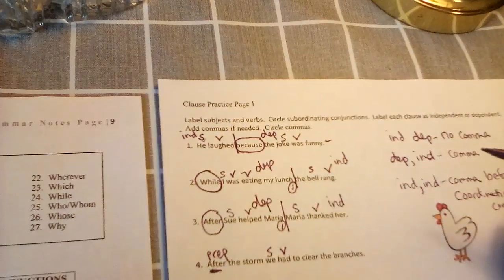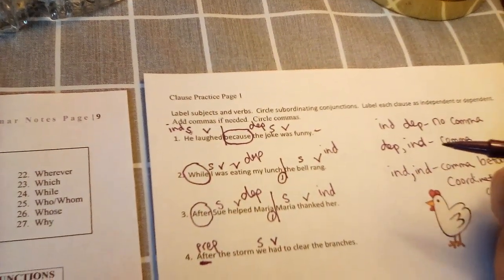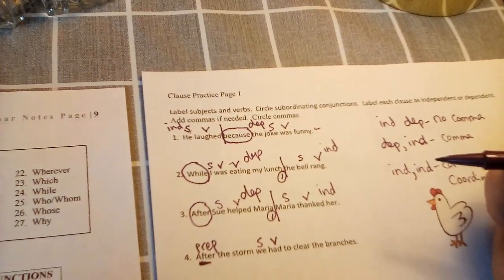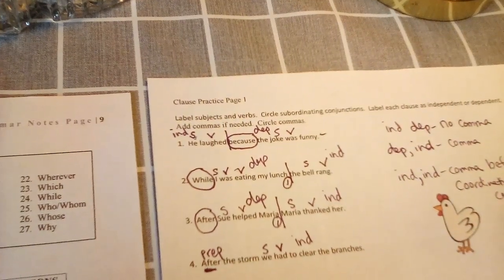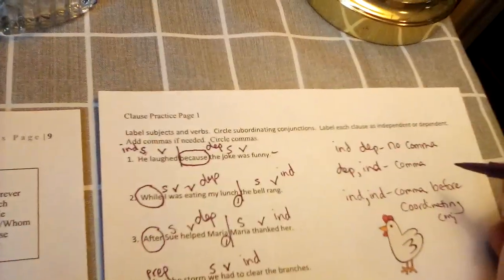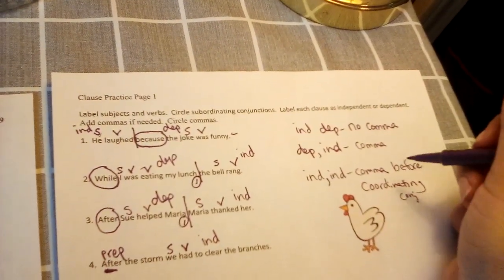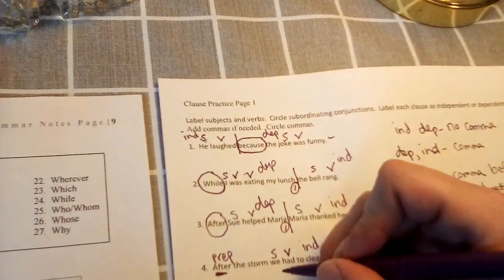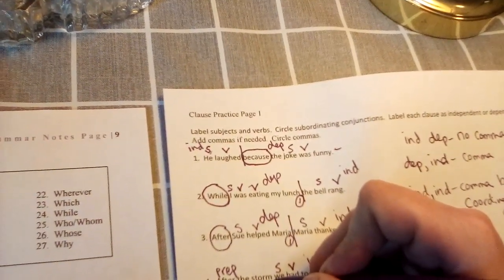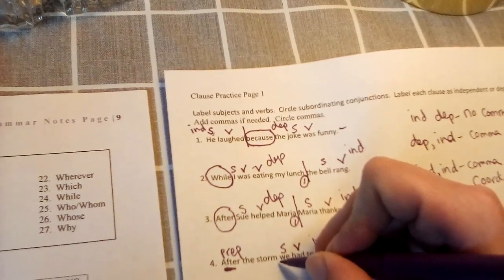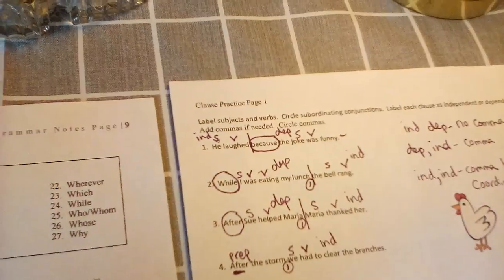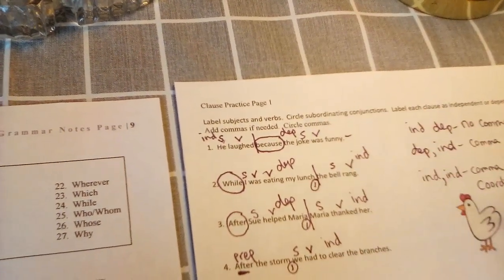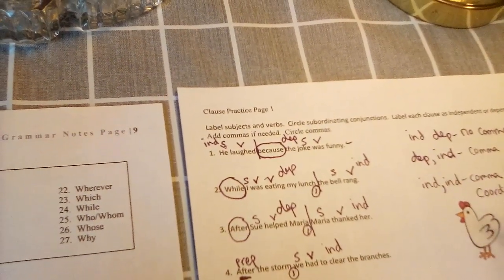So this is a preposition. Therefore, we do not have a subordinating conjunction. We just have 1 clause that is independent. Now, we don't need a comma in this sentence based on clauses, but we do need a comma based on a different rule that has nothing to do with clauses, and it's if you start a sentence with a prepositional phrase, you do add a comma. So we're adding a comma, but it has nothing to do with clauses.